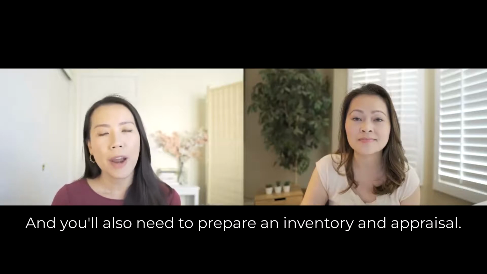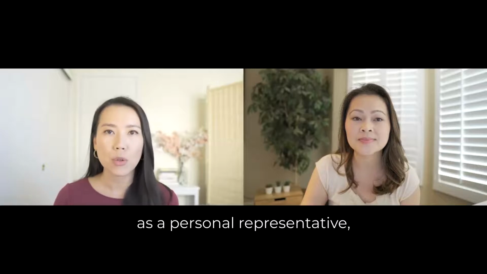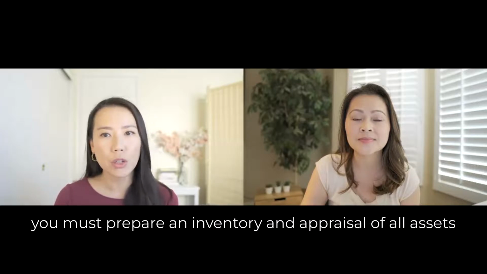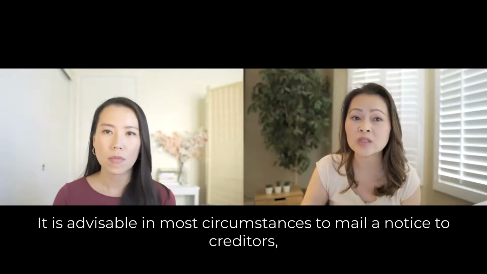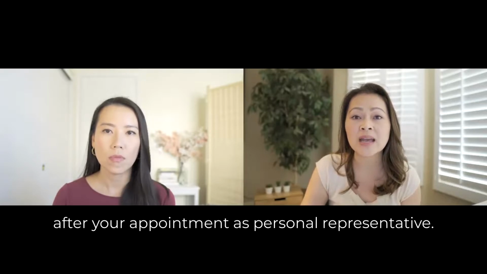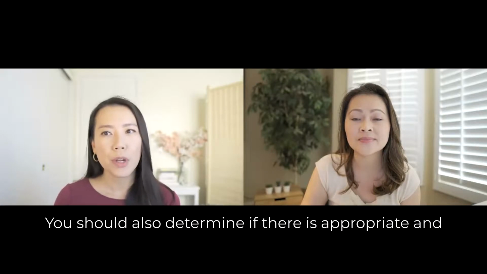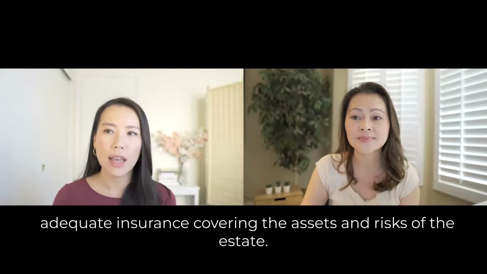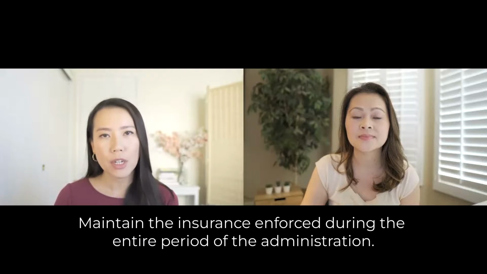And you'll also need to prepare an inventory and appraisal. Within 3 months after your appointment as a personal representative, you must prepare an inventory and appraisal of all assets in the estate. You must also give notice to creditors. So it is advisable in most circumstances to mail a notice to creditors to each known or reasonably ascertainable creditor of the decedent within 4 months after your appointment as personal representative. You should also determine if there is appropriate and adequate insurance covering the assets and risks of the estate. Maintain the insurance in force during the entire period of the administration.